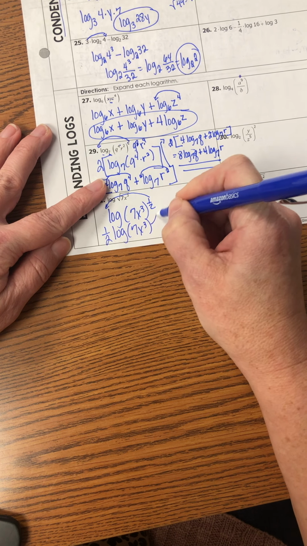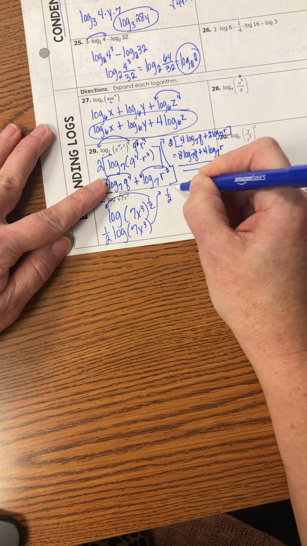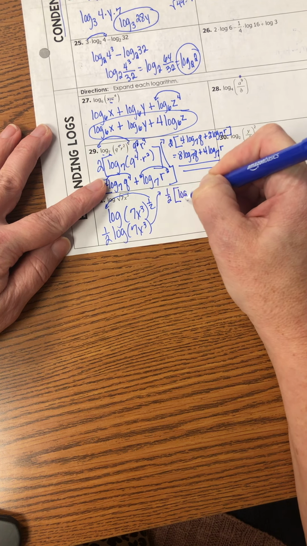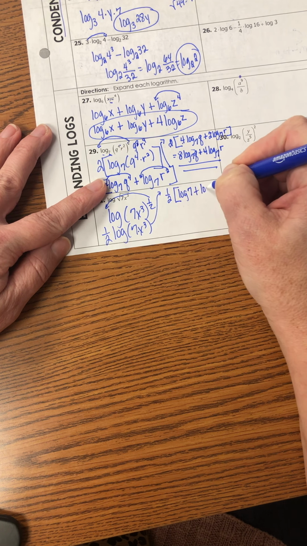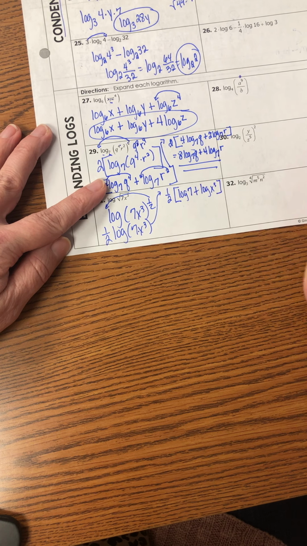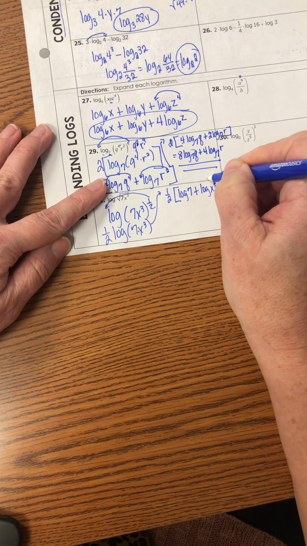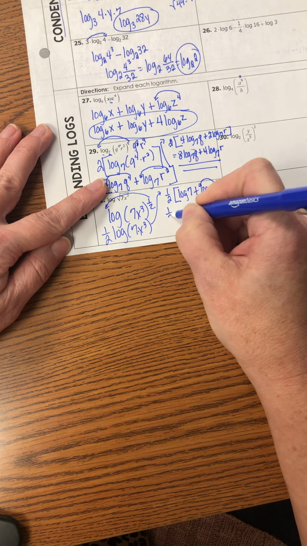Okay, and then we can do 1/2 times the log of 7. Then we'll do plus the log of x cubed. Take the x cubed and bring it in front of this log.